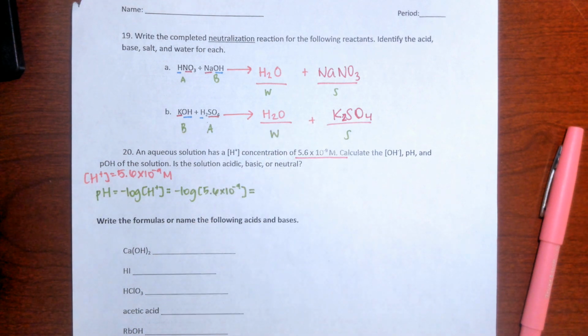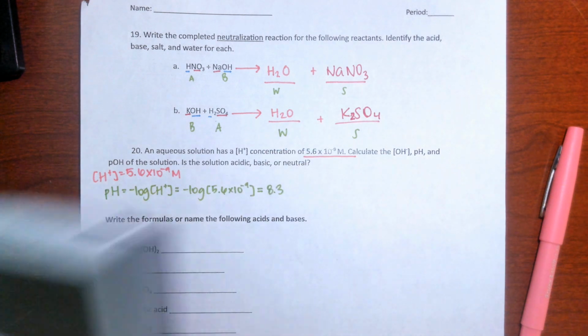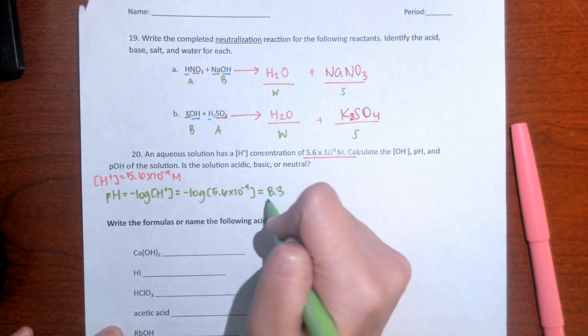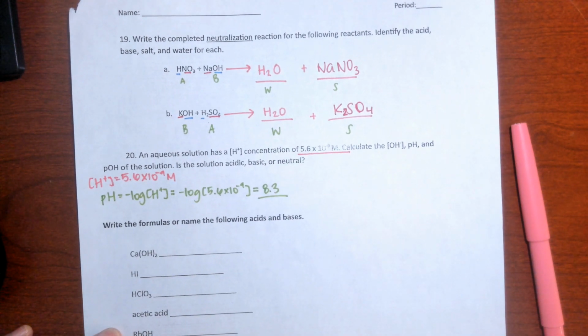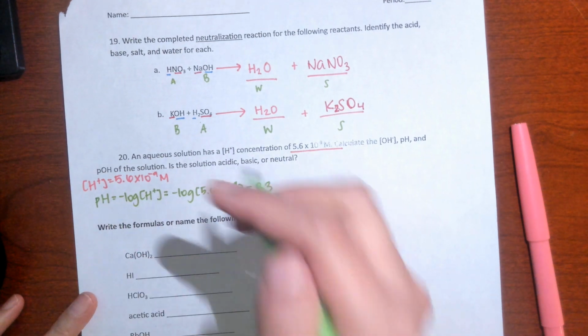So when we plug that in, I got 8.3. In my calculator it says 8.25. I'm going to round to 8.3 as my pH. Okay? And then from my pH, what can I find next?